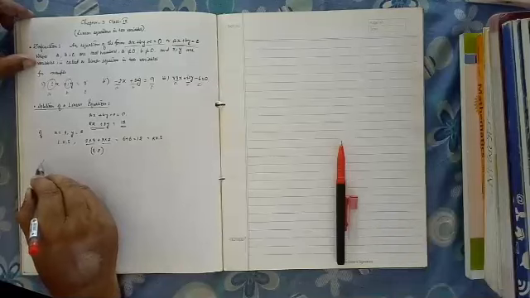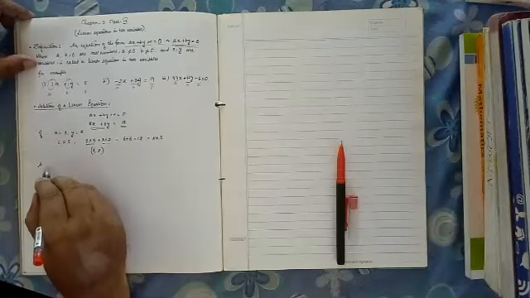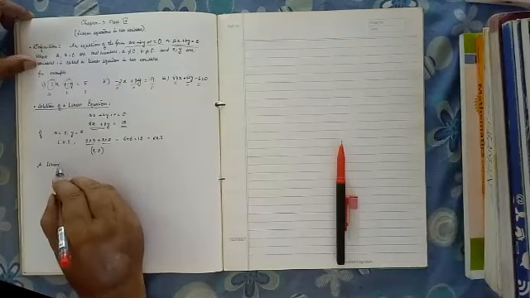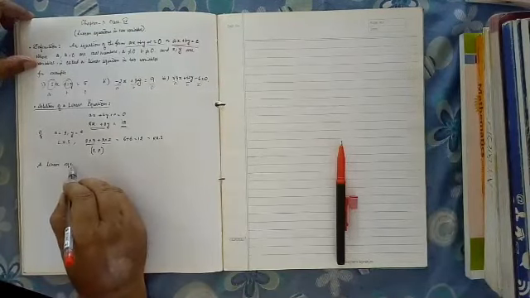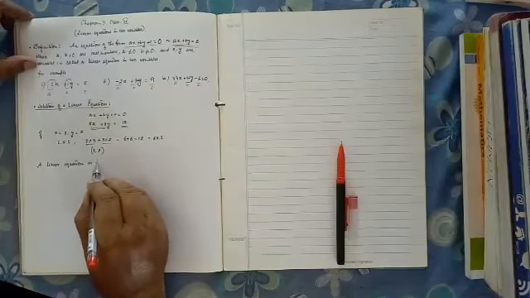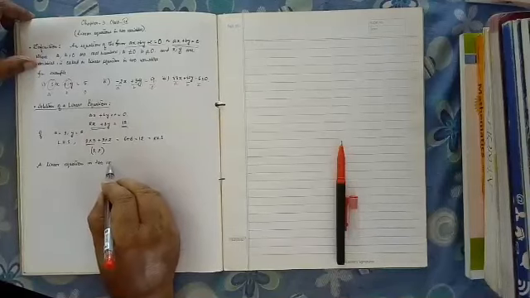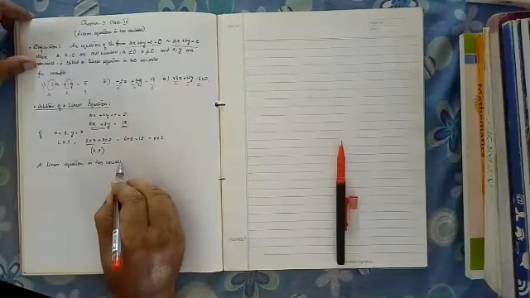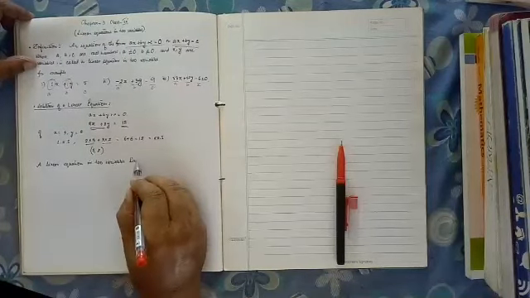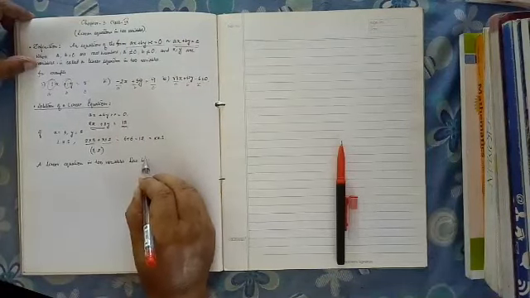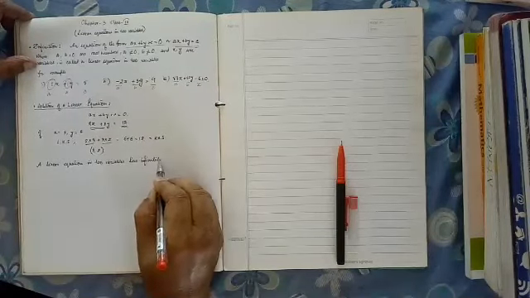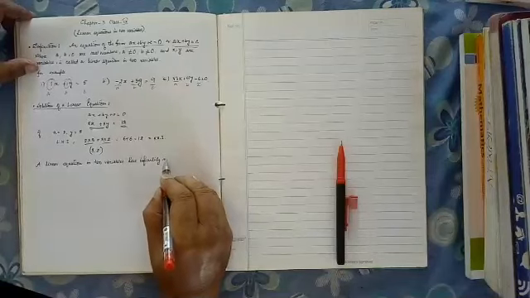We must know a linear equation in two variables has infinitely many solutions.